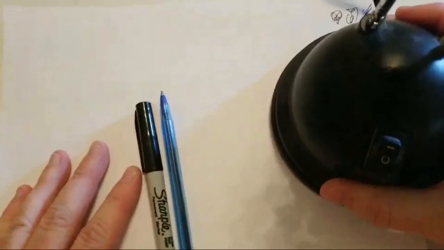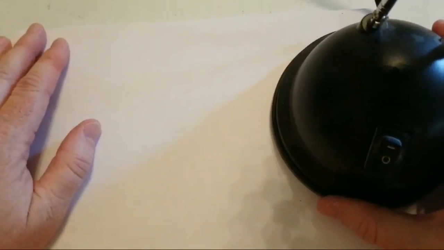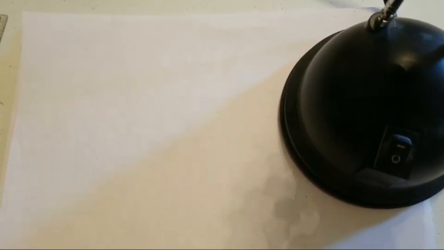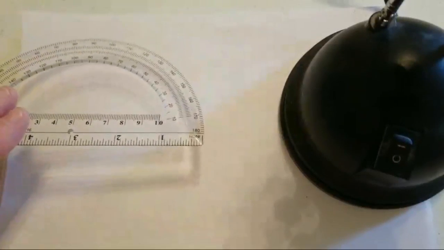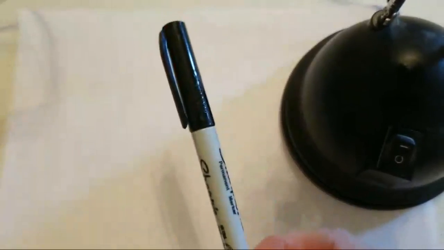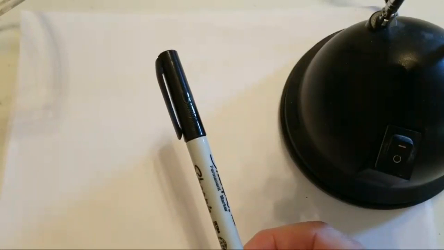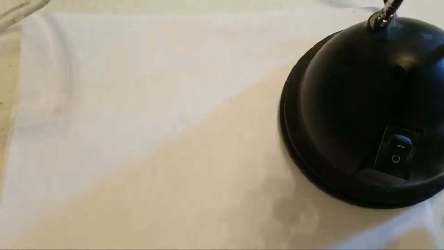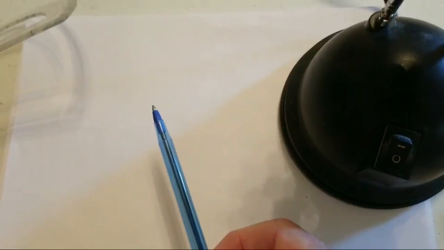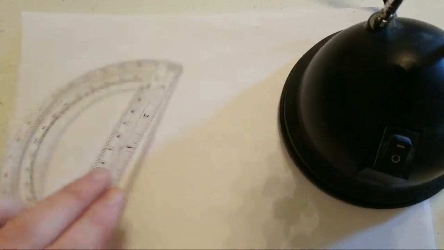What this video is about is how to correctly construct an aggregate supply and aggregate demand curve for Unit 2. These are ones where you're solving using first impact. I've got some white paper here. I've got my protractor because we need to draw straight lines and curved lines. You'll need a gray pencil, but I'm using a black pen so the resolution will show up on YouTube. And I've got a blue pen. You can use a blue pencil for the shifting curves.